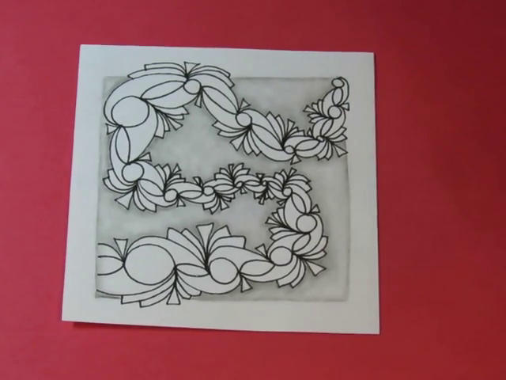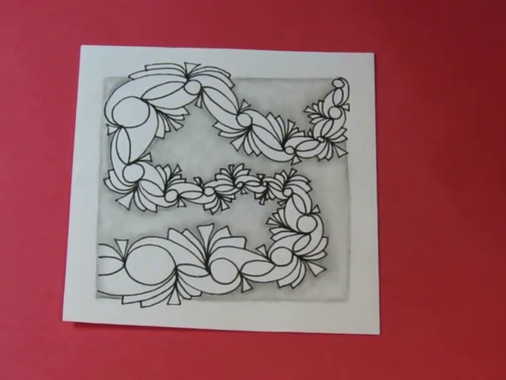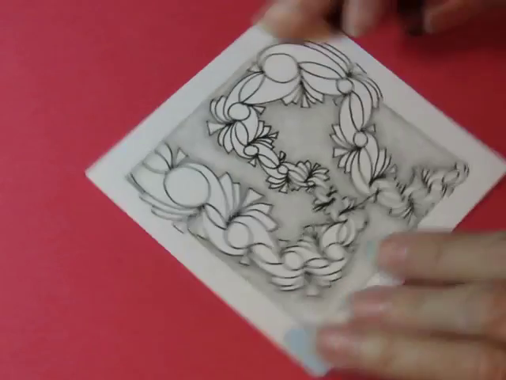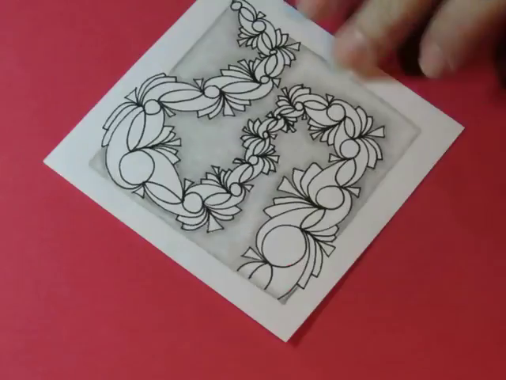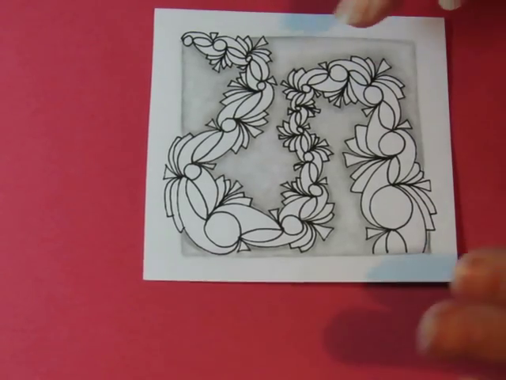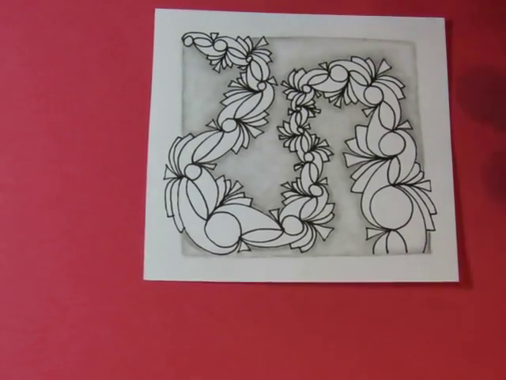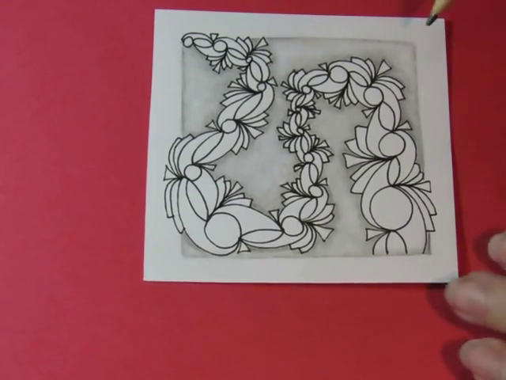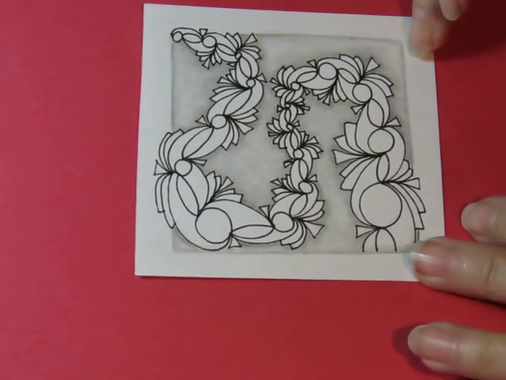That's what I wanted. And now I do think I need to do some shading on this. I have to decide which direction my light source is coming from, though, because when you do orbs, they really look funny if you do them in different directions. You really have to shade them all the same direction.